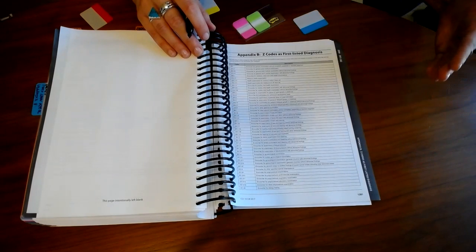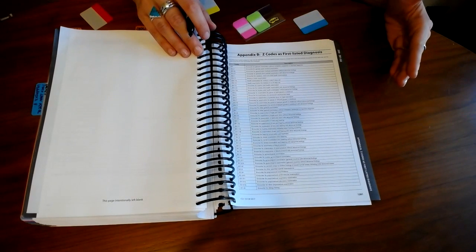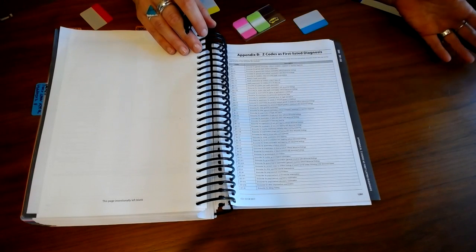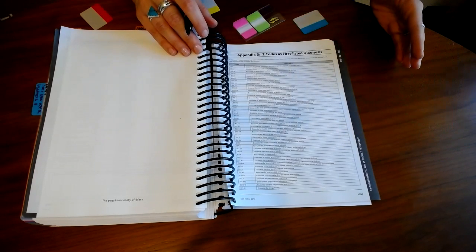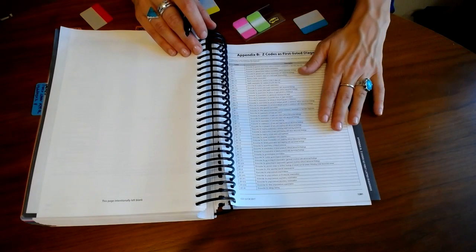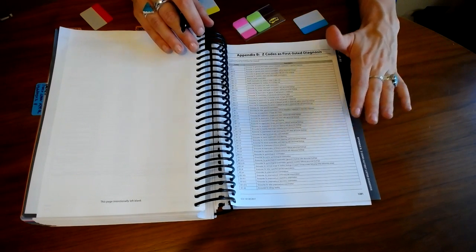So they'll have to go in the first position of coding. That's also called the principal diagnosis for inpatient records, right? So either the principal diagnosis or the first listed diagnosis. That's all that these Z codes can be.